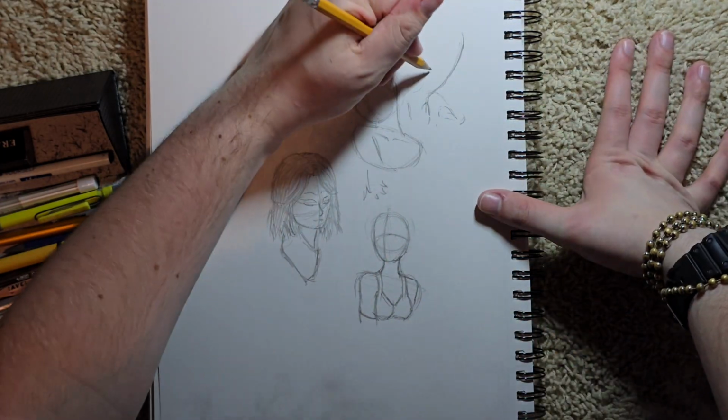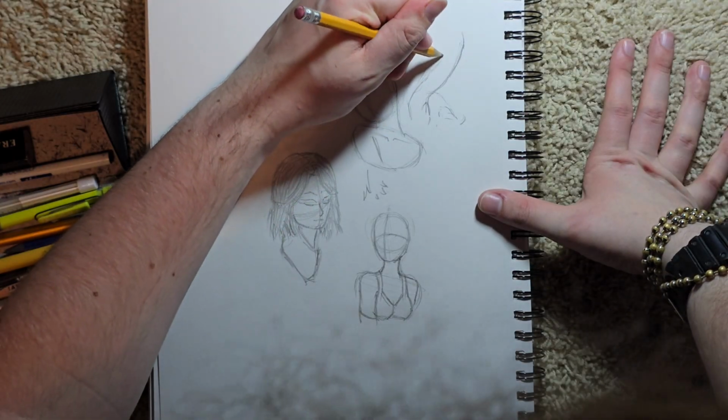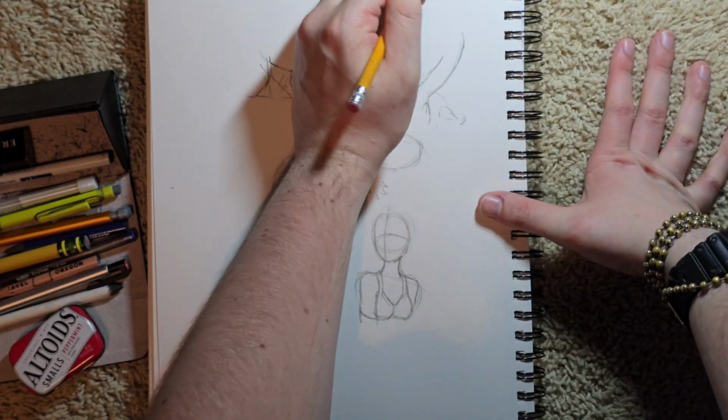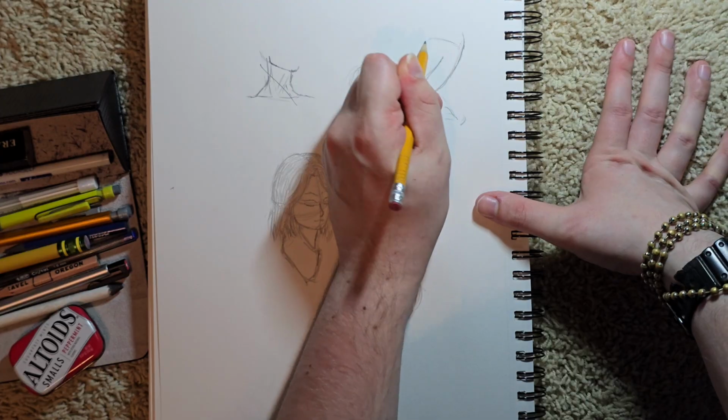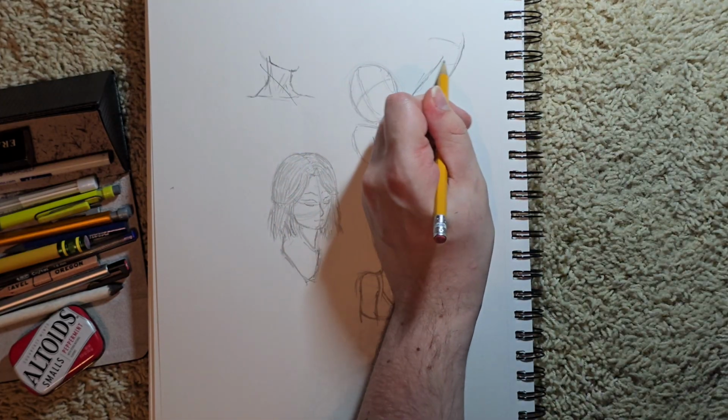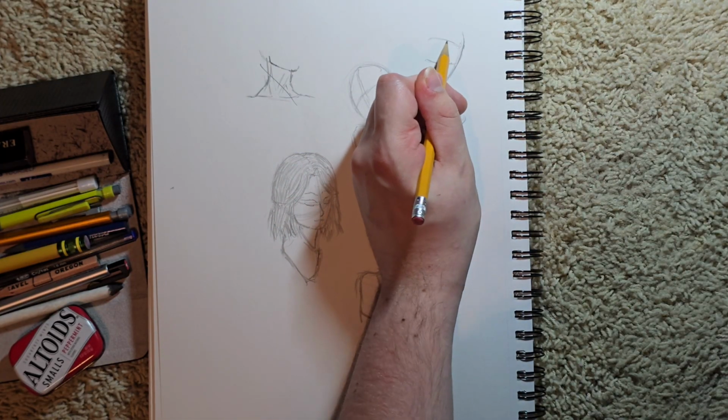Okay, we want to give her an eye. So let's give her an eye right here. And we'll probably have to move that cheek. I drew her cheek in, but it's kind of too close.